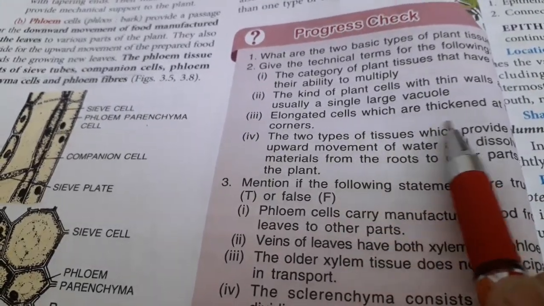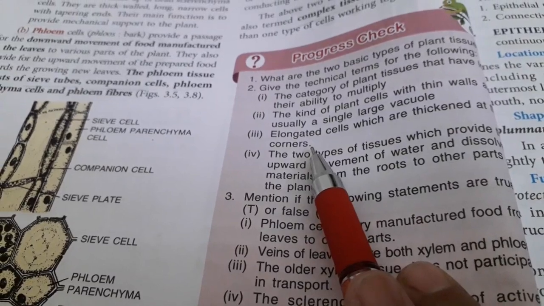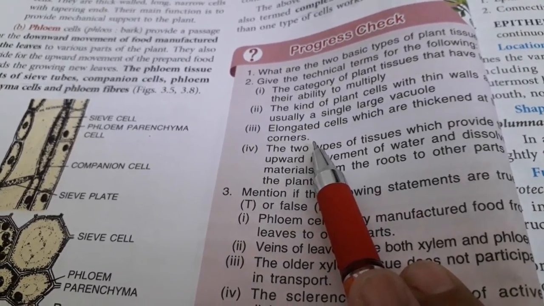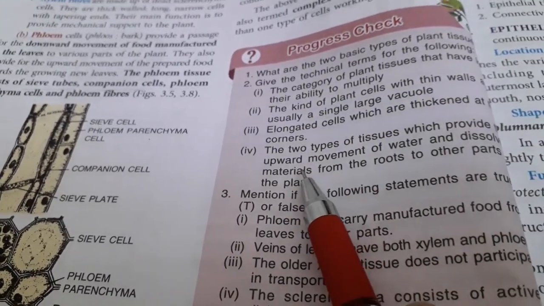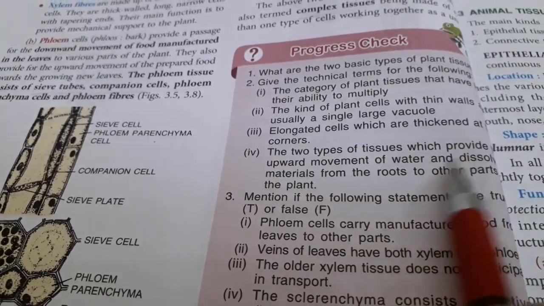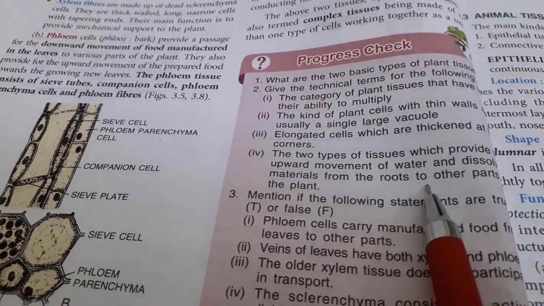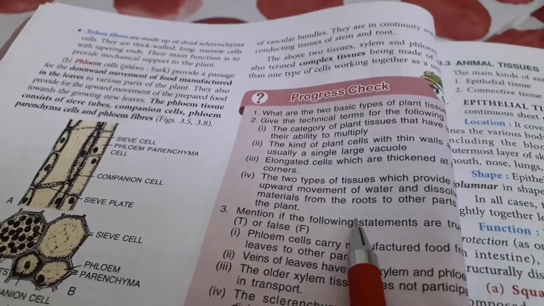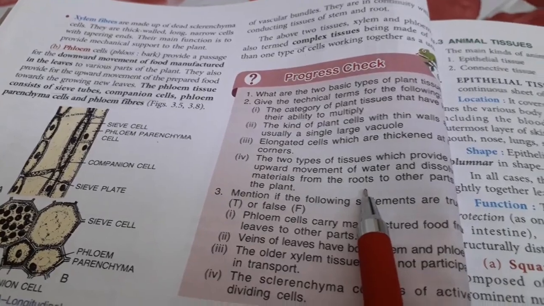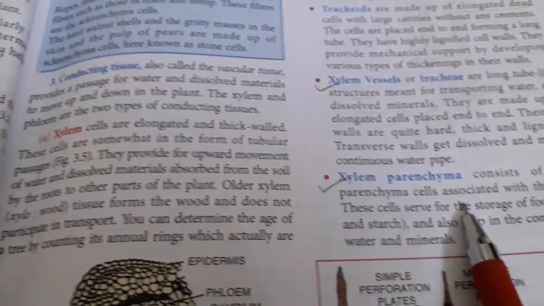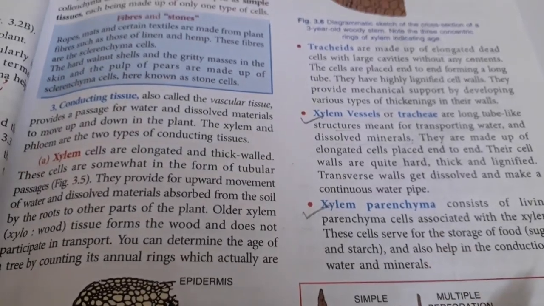Elongated cells which are thickened at corners. This is collenchyma. Then the two types of tissues which provide upward movement of water and dissolved materials from the roots. Upward movement of water and materials, that is xylem cells. So which two types? You have to mention the particular names. So you have to write xylem vessels and second is xylem parenchyma. Xylem vessels or tracheae and xylem parenchyma.